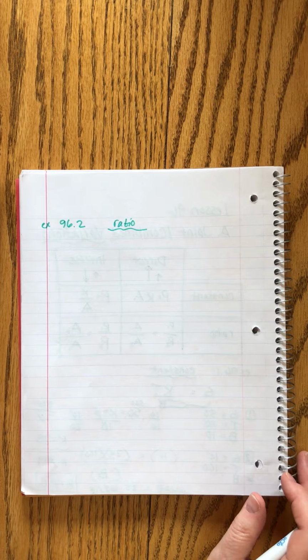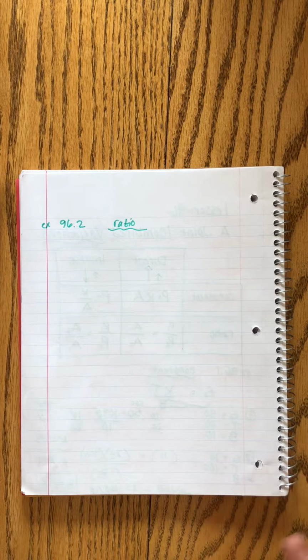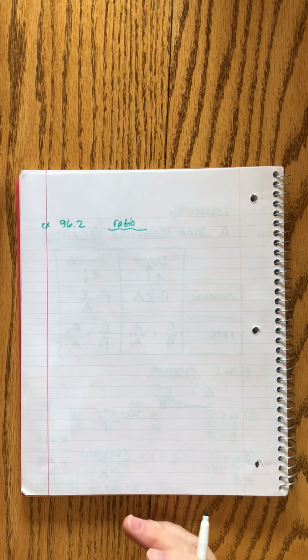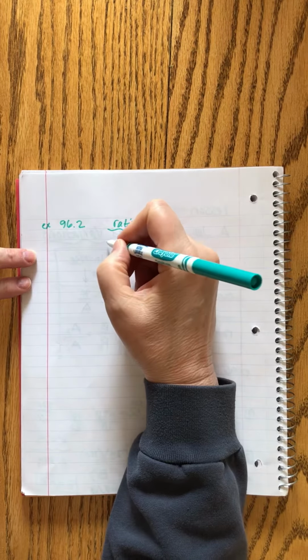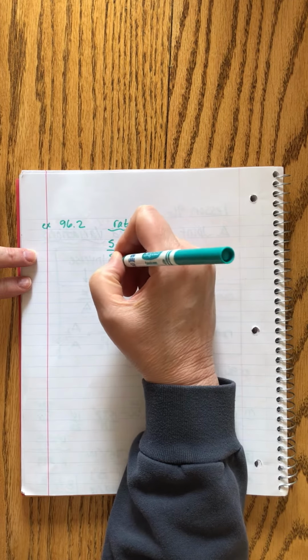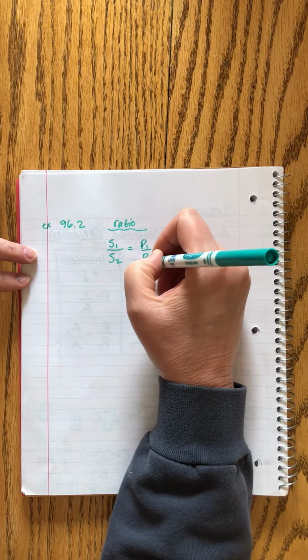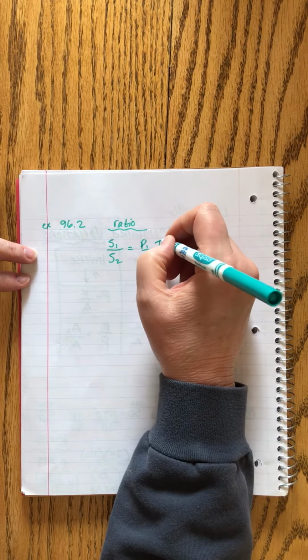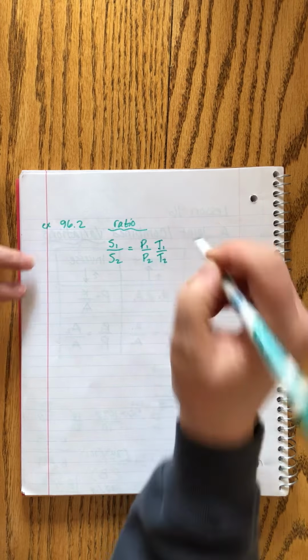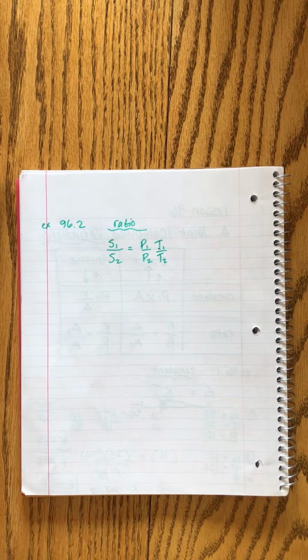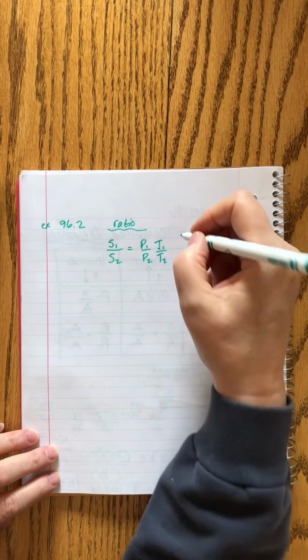Okay, strawberries varied jointly as plums and tomatoes. Okay, so strawberries, plums, and tomatoes. And they varied jointly. That means that everyone's moving in the same direction. So we're doing ratio method, so strawberries 1 over strawberries 2 equals plums 1 over plums 2 times tomatoes 1 over tomatoes 2. Everybody's moving in the same direction. That's what varied jointly means.